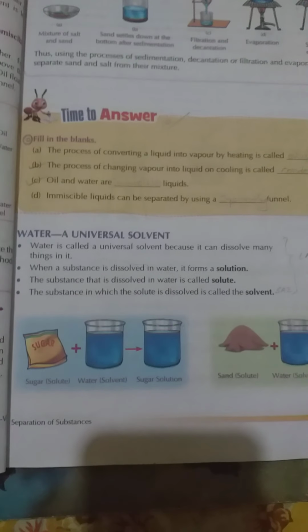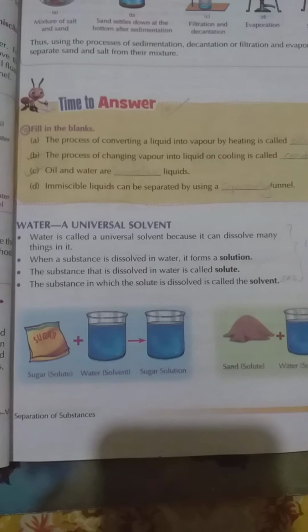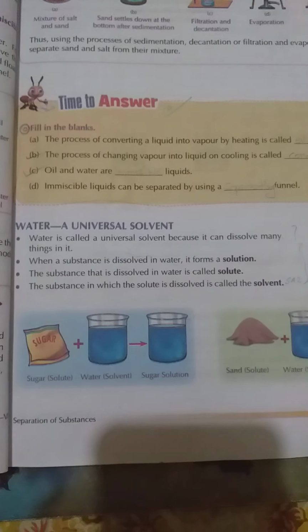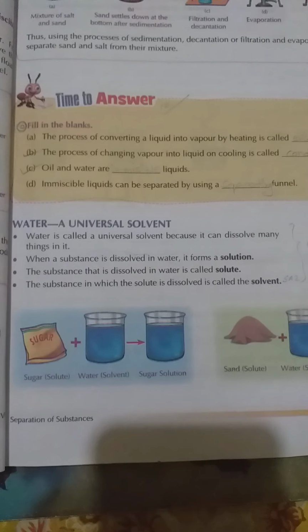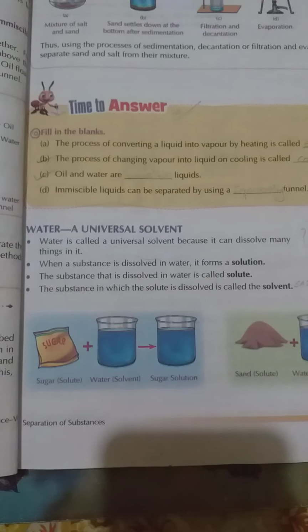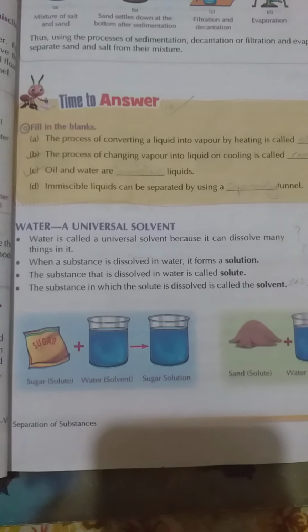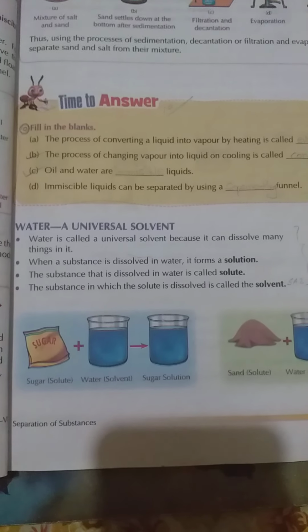Now, moving ahead to the last part of this chapter, water. You all know that water is a universal solvent. Why is it called a universal solvent? Because mostly all the solid and liquid particles are dissolved in it. So, water is called a universal solvent because it can dissolve many things in it.